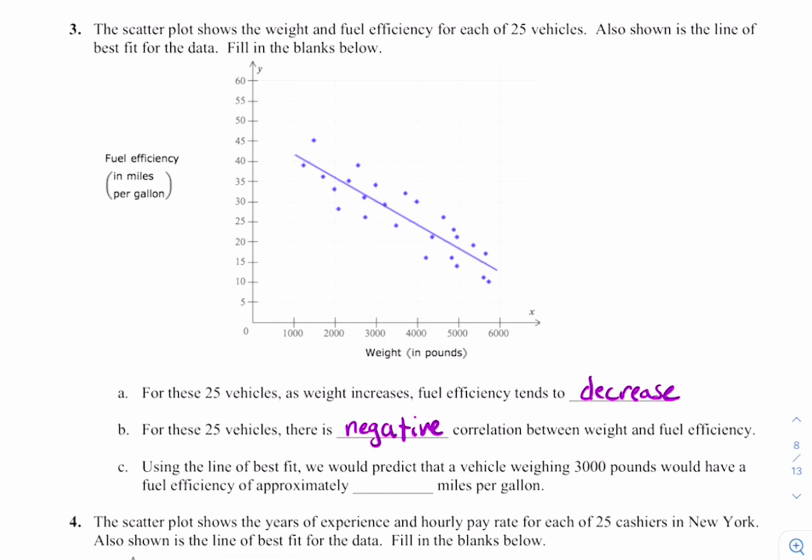And then for part C, using our line of best fit, we would predict that a vehicle weighing 3,000 pounds would have a fuel efficiency of approximately blank miles per gallon. So I'm just going to go to 3,000 on my x-axis, and I'm going to go straight up until I hit the line. Okay, so we're using that line provided to make this prediction. So the y value here would be about 30. And it is an approximation, so we are just rounding to whatever we think it is. So if you decided to use 29.9, that would also be an acceptable answer for this.